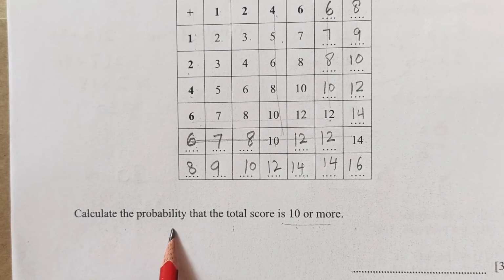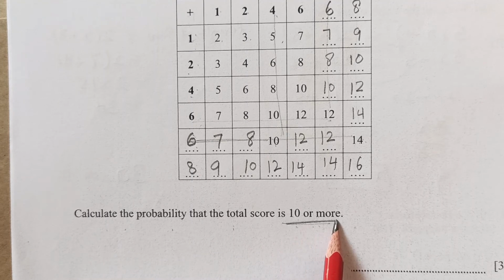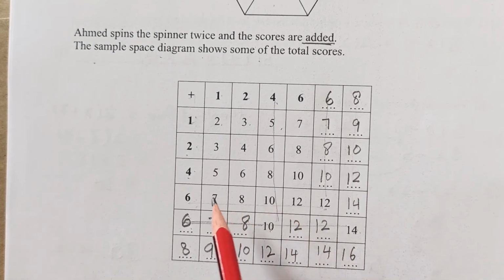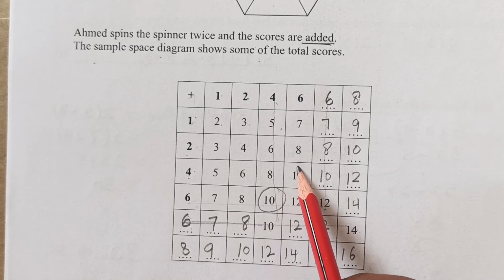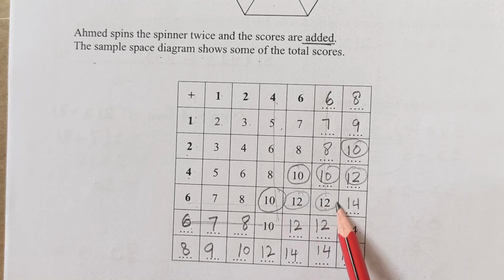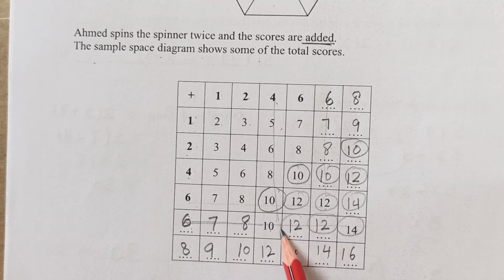Now calculate the probability that the total score is 10 or more. Now we are including 10 also, and more. So 10 here and more. The bigger one is here. This is more than 10. Also 10 and more than 10.